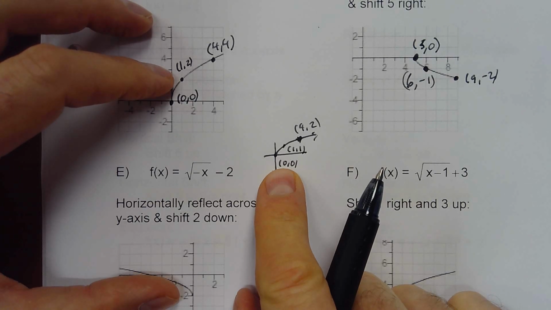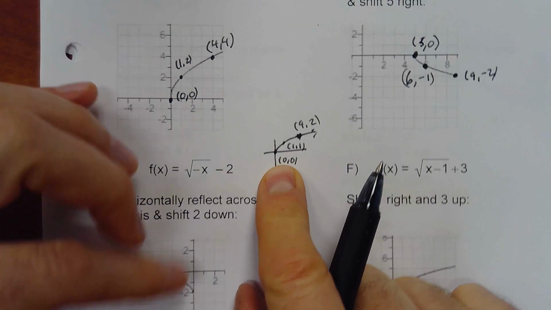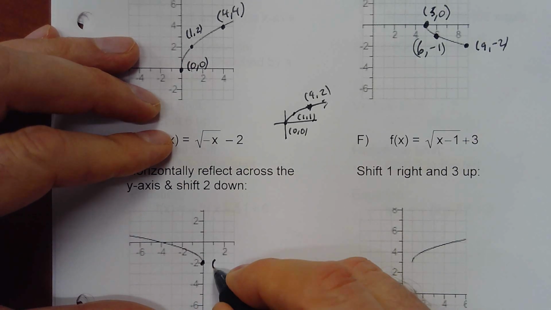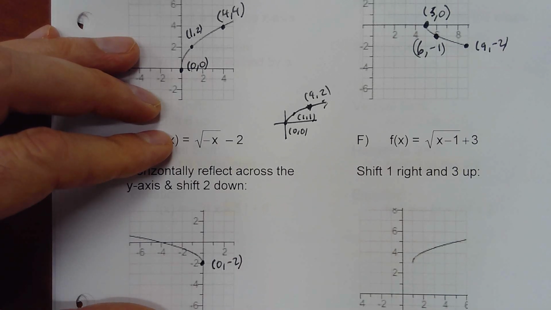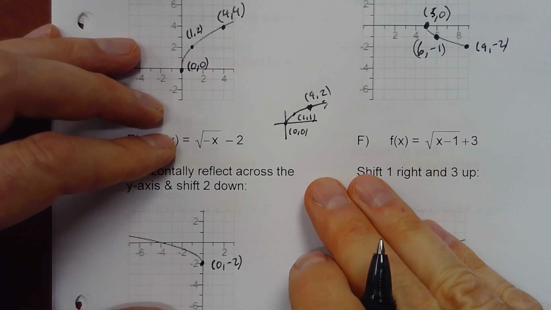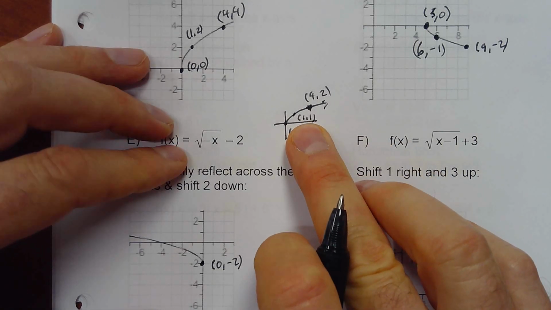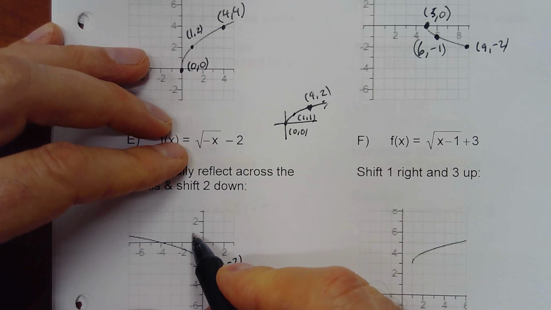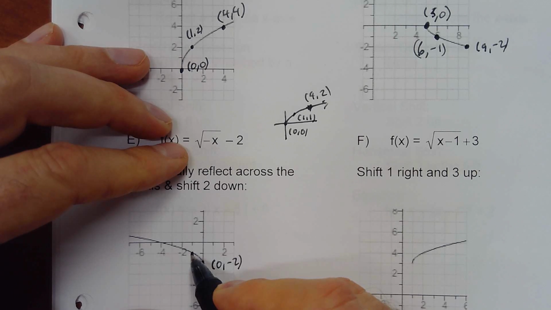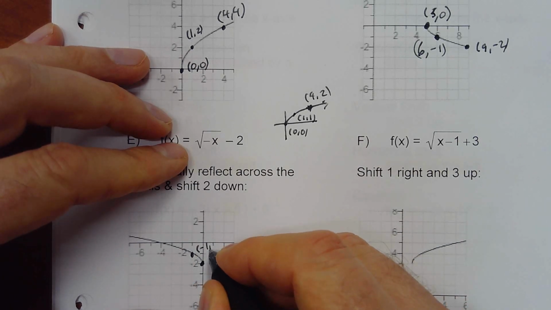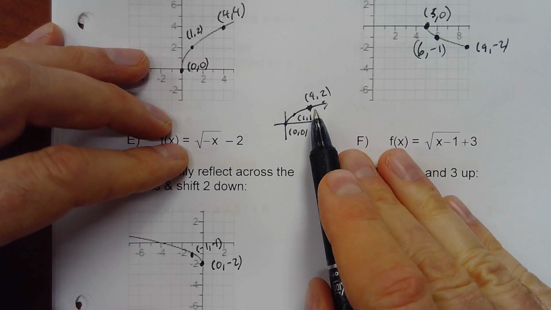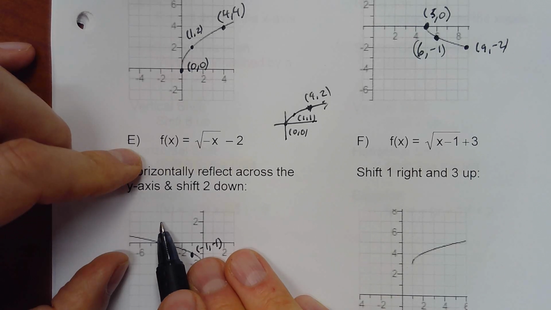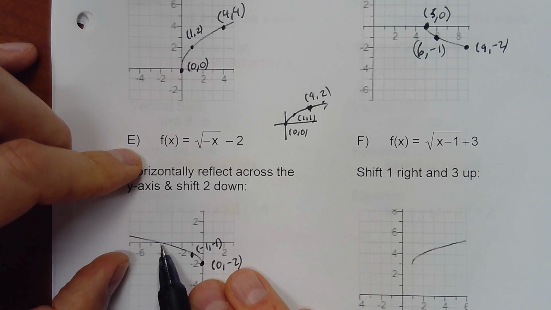So if it reflects, 0, 0 stays put, shifted down 2 units, that's now the point 0, negative 2. 1, 1, shifted, reflected. So that's negative 1, 1, shifted down 2 units. That's now negative 1, comma negative 1. 4, comma 2 gets reflected to negative 4, 2, and then shifted down 2 units.